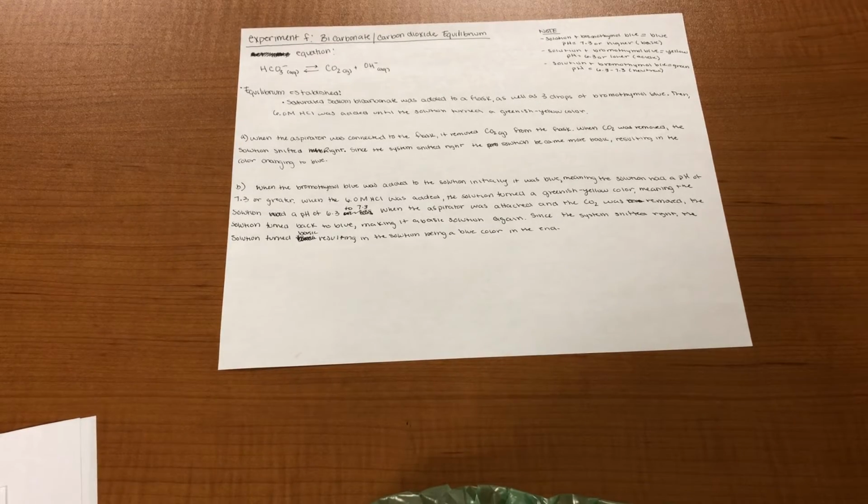Then, when the 6 molar hydrochloric acid was added to the solution, it turned a greenish yellow color, meaning the solution had a pH of 6.3 to 7.3. When the aspirator was attached to the flask and carbon dioxide was removed, the solution turned back to blue, making it a basic solution again. Since the system shifted right, the solution turned basic, resulting in the solution being a blue color in the end.